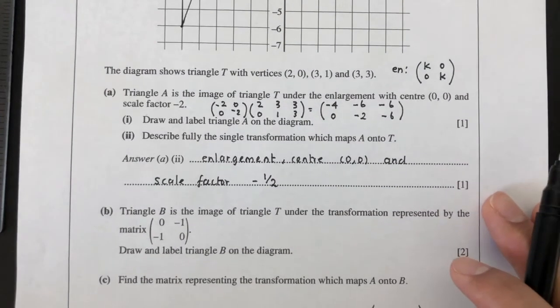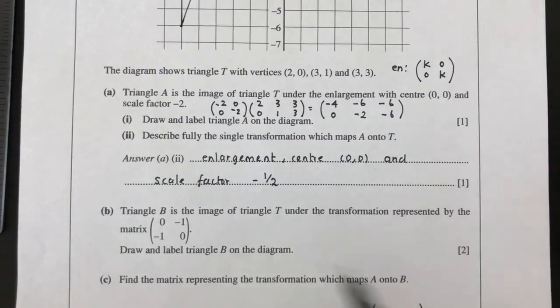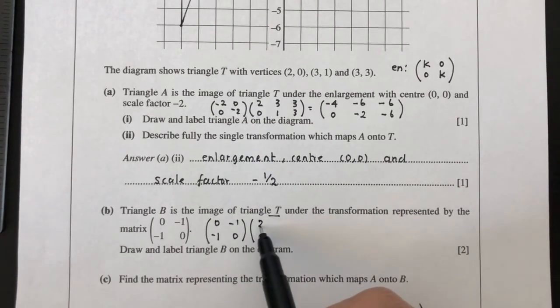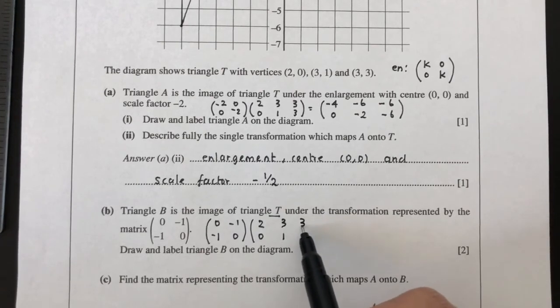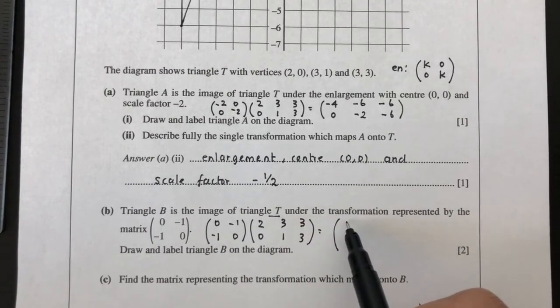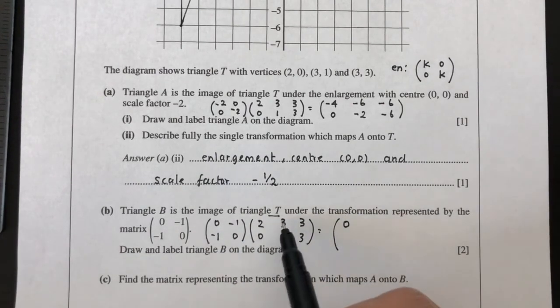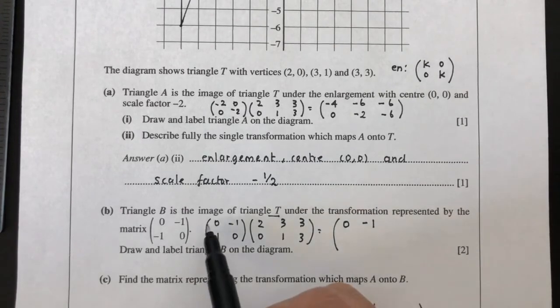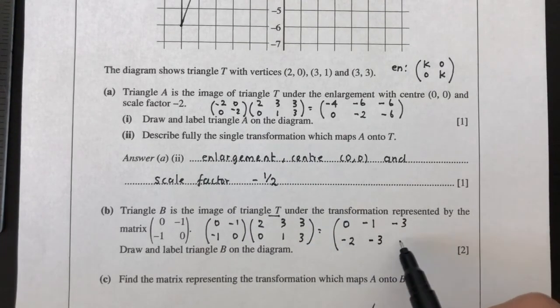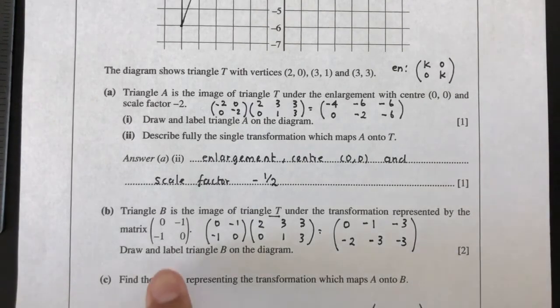Now for part B, triangle B is an image of triangle T under the transformation by this matrix. Same steps. The matrix is 0, -1, -1, 0, times T, which is 2, 0, 3, 1, 3, 3. Rows by column, that will be 0. Rows by column, that should be -1. Rows by column, that should be -3. Rows by column, that should be -2, -3, and -3. That should be your image under this transformation.